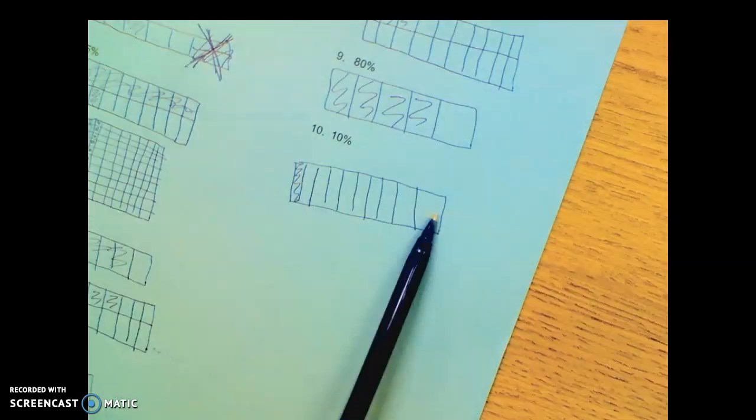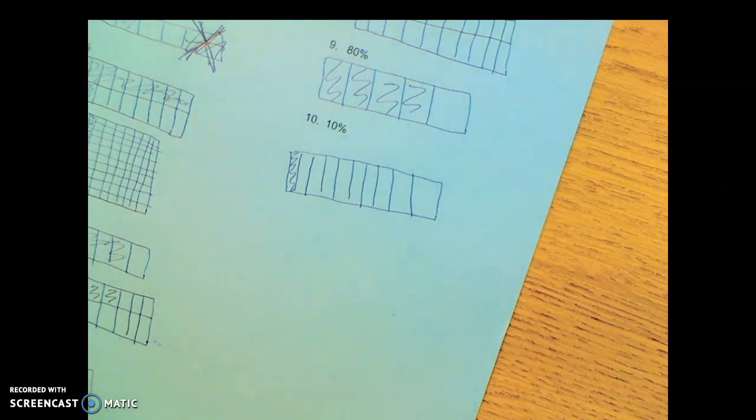And then 10% was my 10 grid. I only needed to color in 1. You can tell that's almost none. If you get 10% on a score, that means that that is bad. You only got this much out of your test correct, and you got most of it incorrect. Now, if you have to pay 10% of a bill, that would be good because you're only paying this tiny part of the entire bill. So that's a good thing, depending on the context.